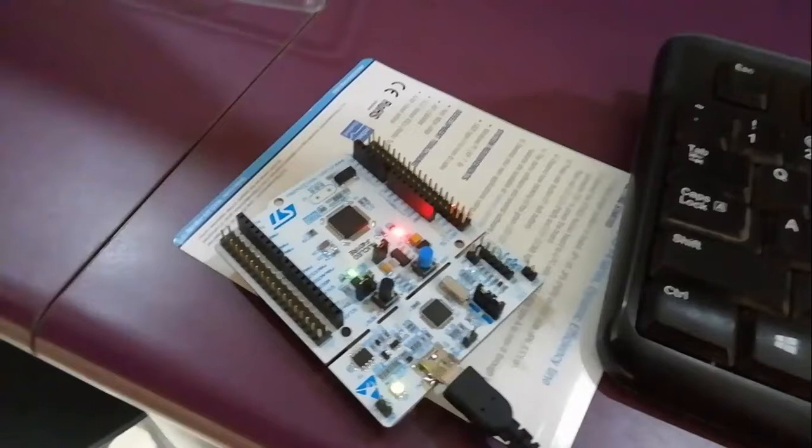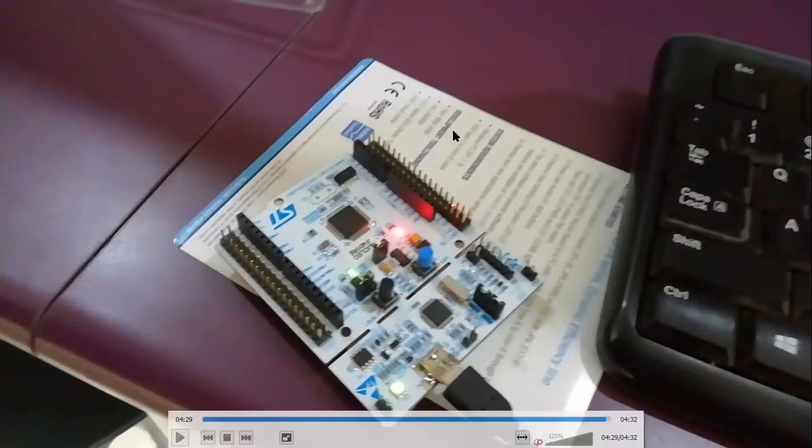For any device, if you want to increase the delay, we can put one more for loop in the C program. Okay, thank you. With this, I'm ending the session.